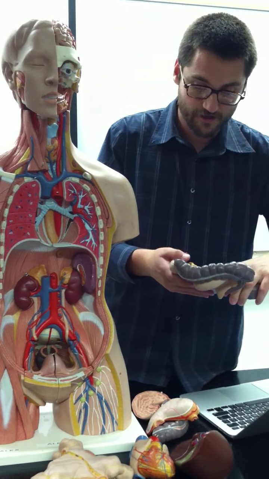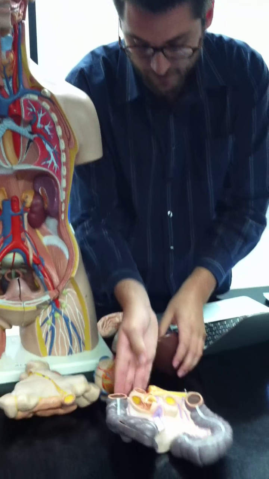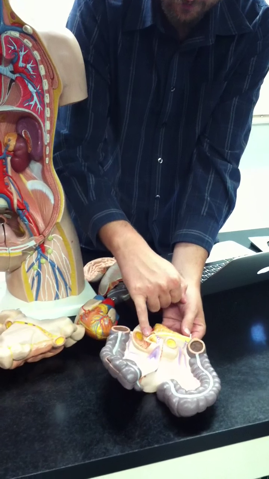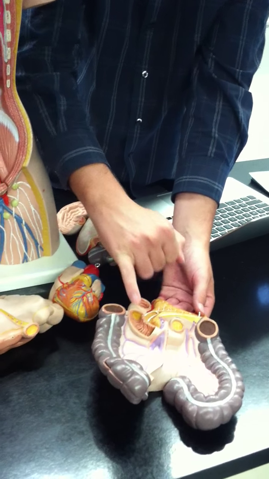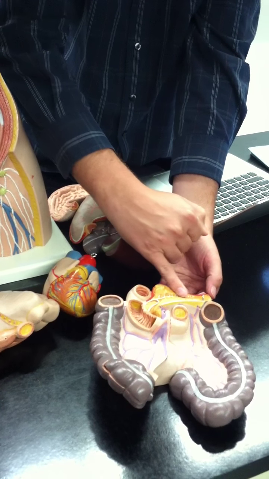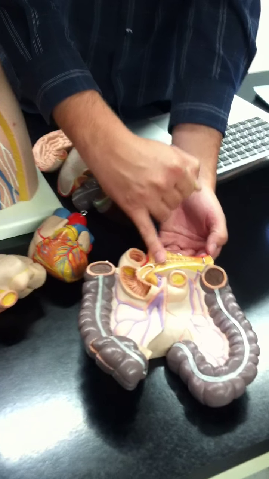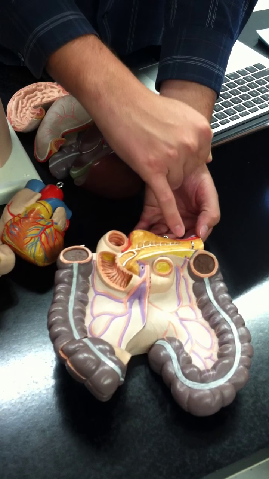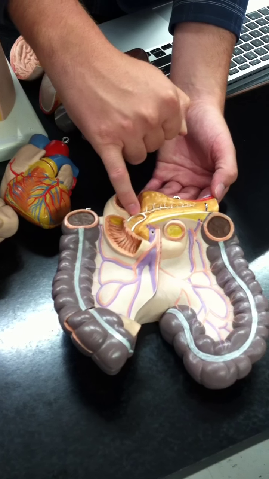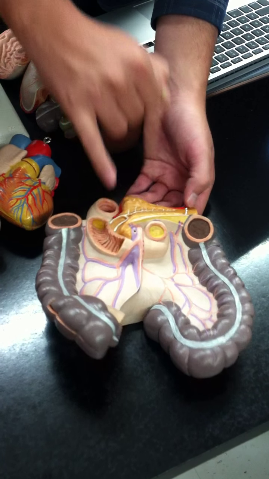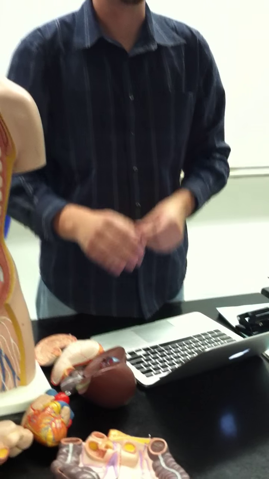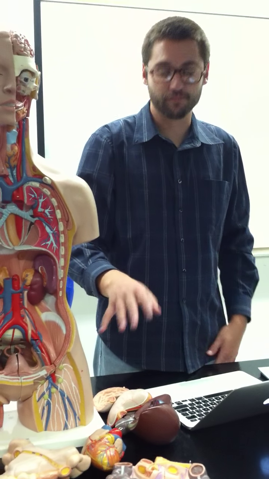That's all right. The hepatopancreatic ampulla would be a little enlargement right around here where the pancreatic duct meets the duodenum. This is the pancreas right here, this sort of gold tissue, and all these little white lines there are the pancreatic ducts. Where the pancreatic duct meets the duodenum, there would be a little enlargement called the hepatopancreatic ampulla. I don't see it on this model. I think it's on other models. We'll have to check that out in a little bit.